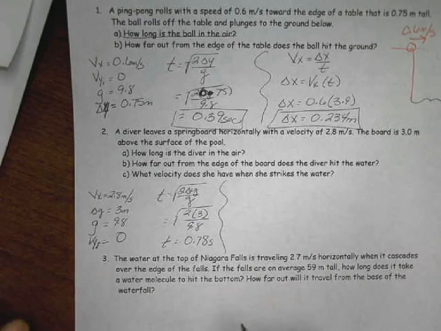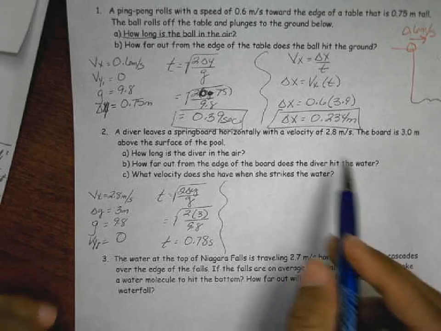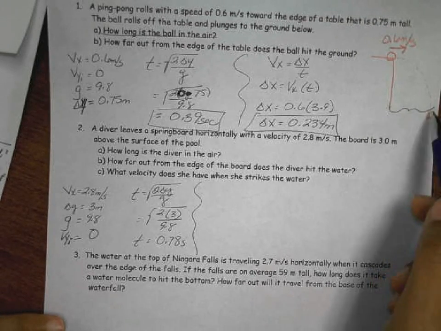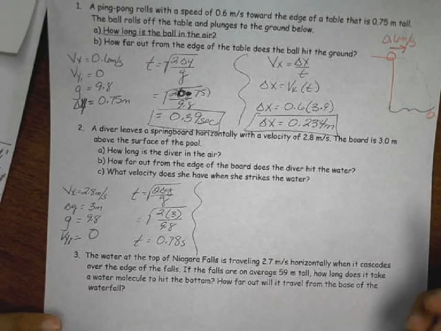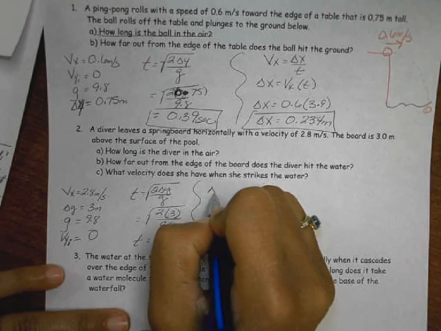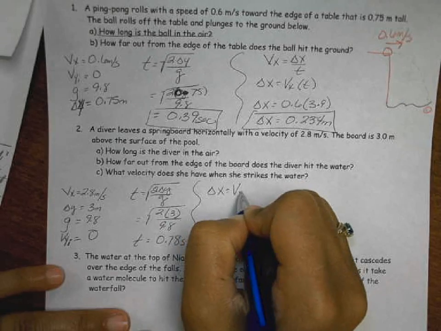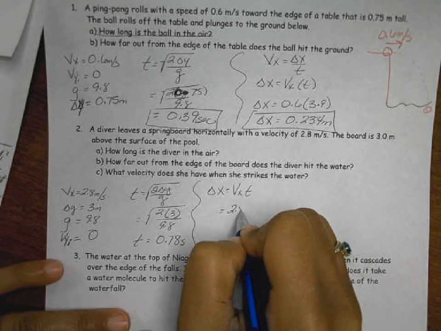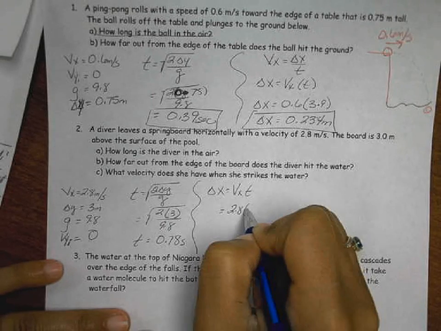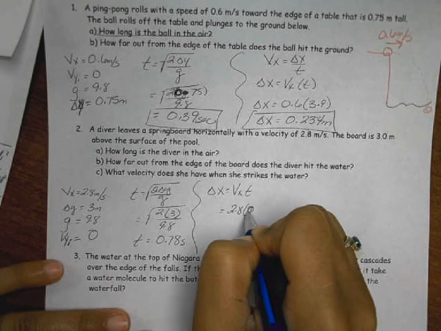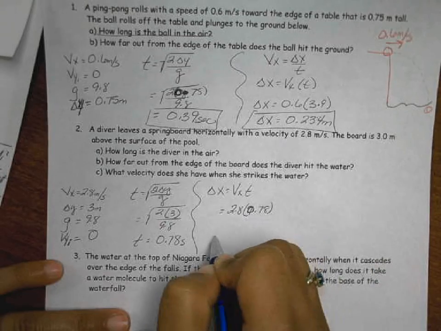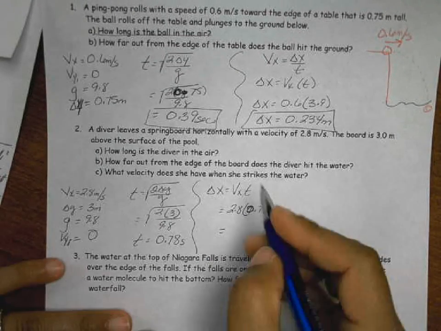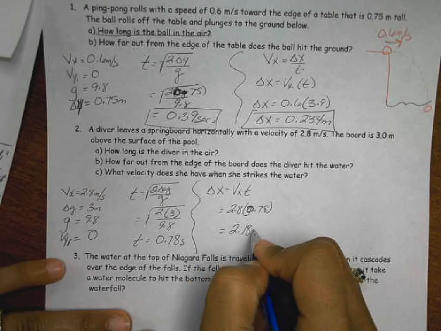Number 1. Number 2, how far out from the edge does the diver land? Again, I'm looking on the x-axis. Velocity on the x is constant, so I can use delta x equals vx times t. Velocity on the x is 2.8, and the time before she hits the ground is 0.78. So from the edge of the board, she is 2.18 meters.